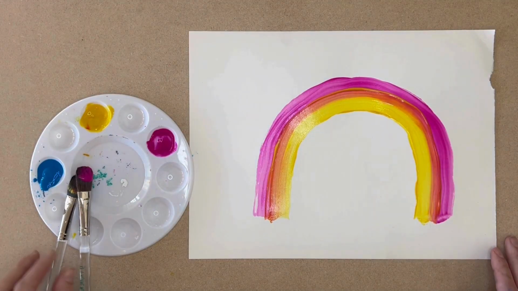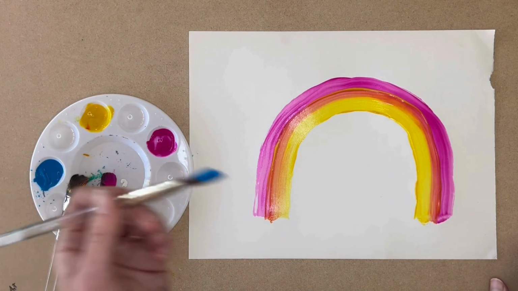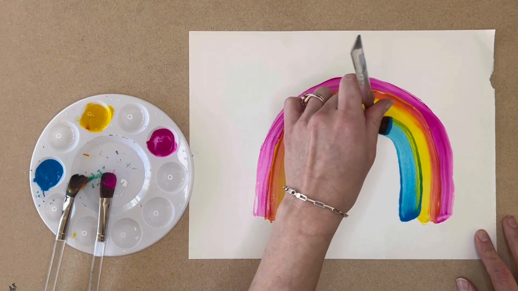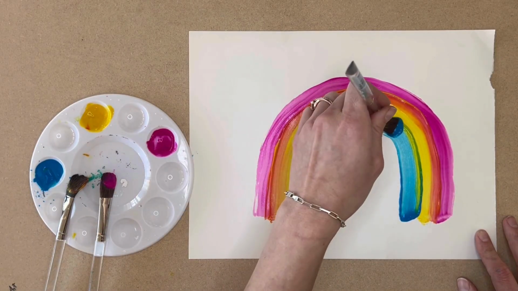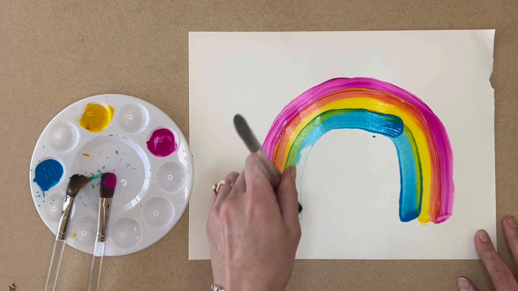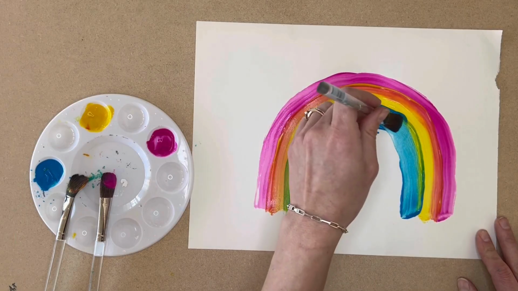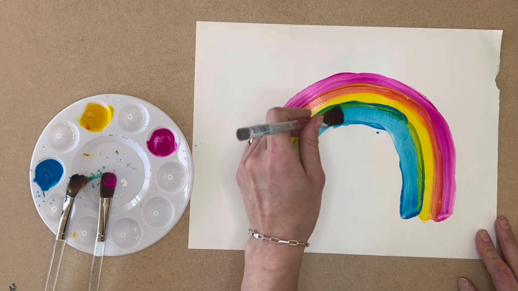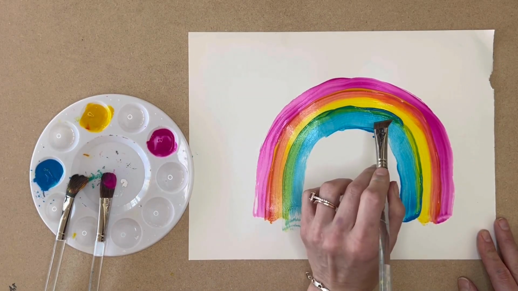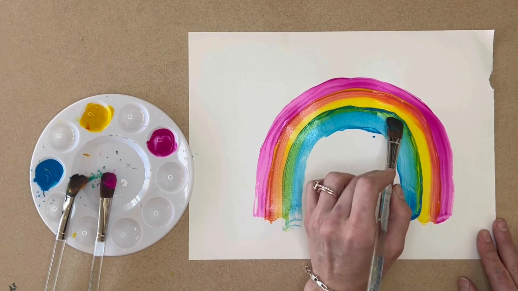And then I'm going to grab my last paintbrush and I'm going to dip it in my blue, and I'm going to again overlap with my yellow so that I create green in that space where the blue and yellow overlap. I overlapped a little too much off to the left side, but that's okay. So you can see, if I rub my brush back and forth, it mixes that paint a little better, and it creates a green in between that blue and yellow.